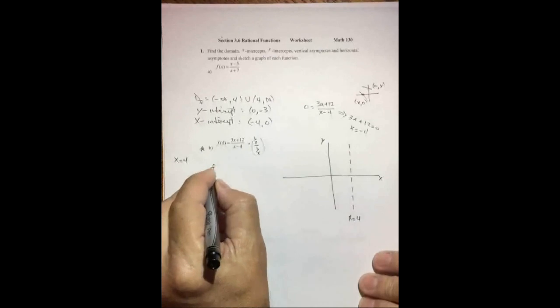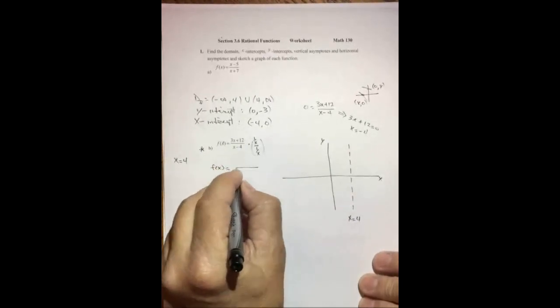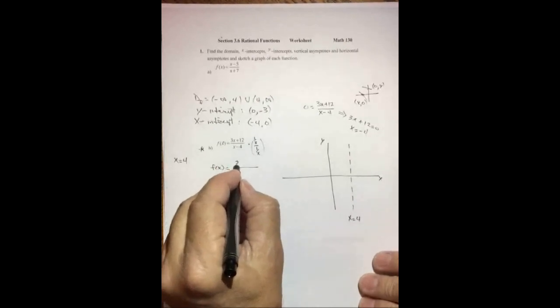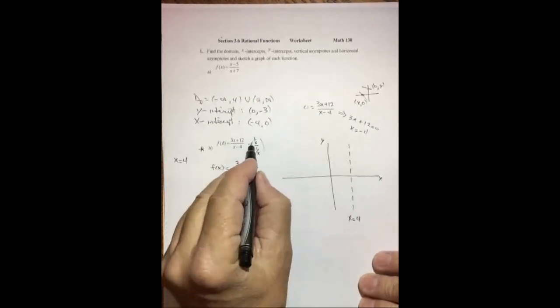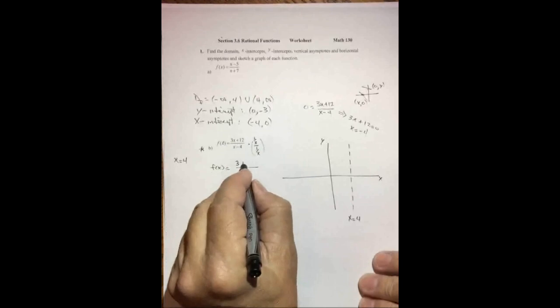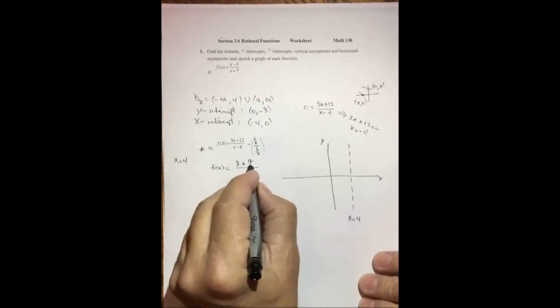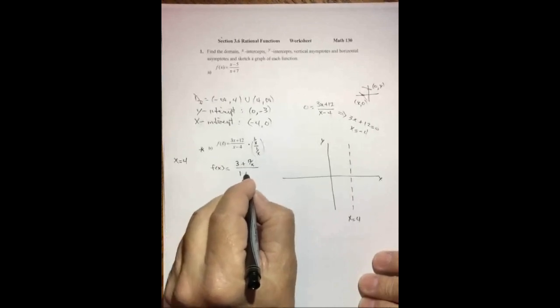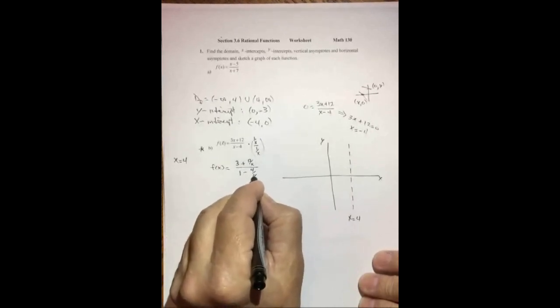But here's what happens. When I take 1 over x times 3x, the x's cancel and I get 3. When I take 1 over x times 12, I get 12 over x. Downstairs, I'll get 1 minus 4 over x.